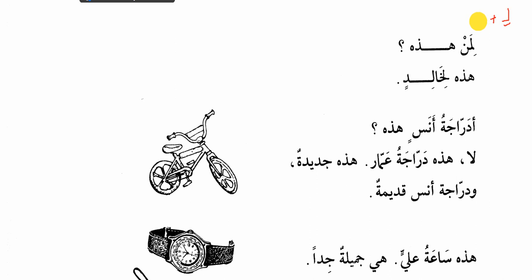Li plus man becomes liman. So liman means for, li is for, and man means who. So both of them come together and become what? For whom. For whom. So liman hadhihi, for whom is this?